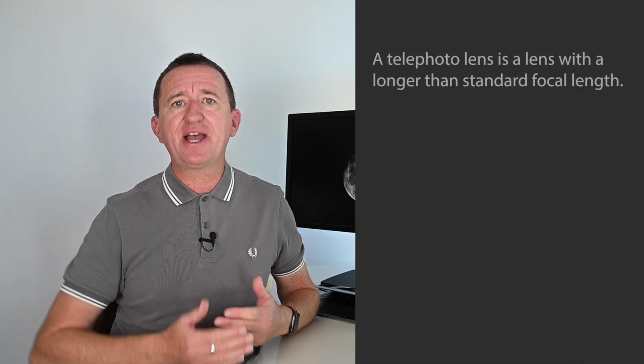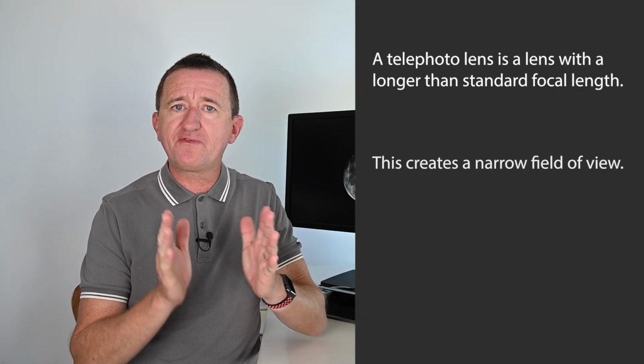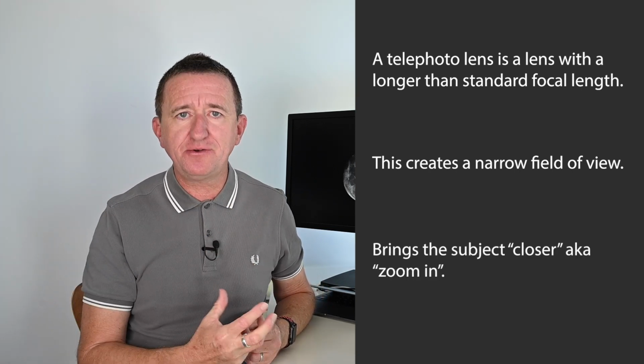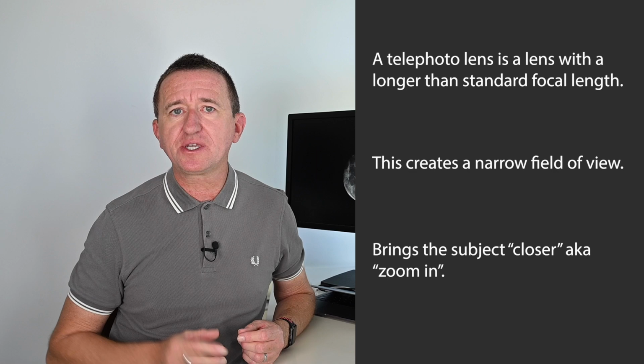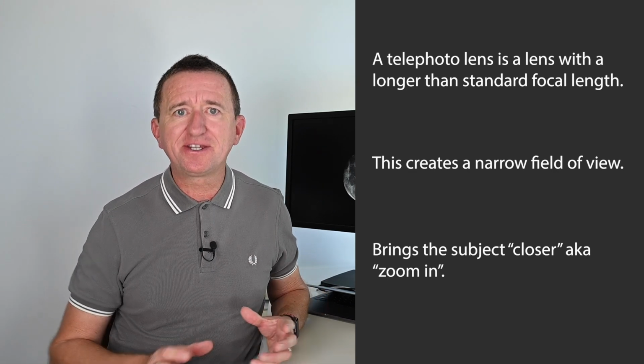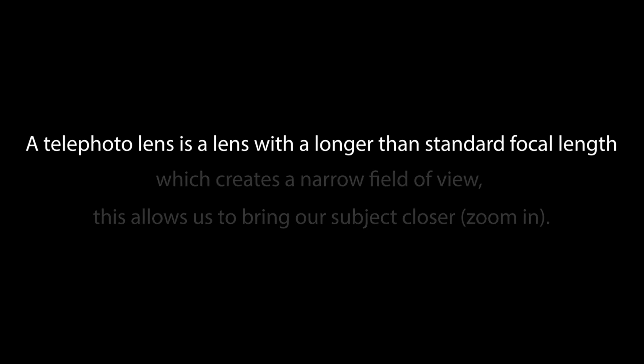So a telephoto lens is defined as a lens that has a longer than standard focal length. Now this creates a very narrow field of view, which in turn allows us to bring our subject much closer, and we commonly call this zooming in. Now I think this already sounds a bit too complicated, so let's just go over this again but break it down. A telephoto lens is a lens with a longer than standard focal length.